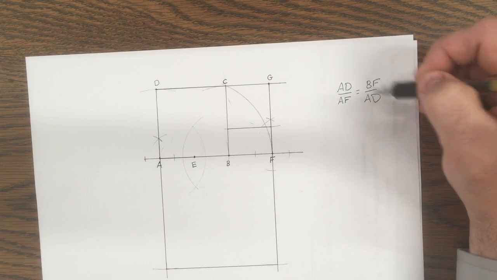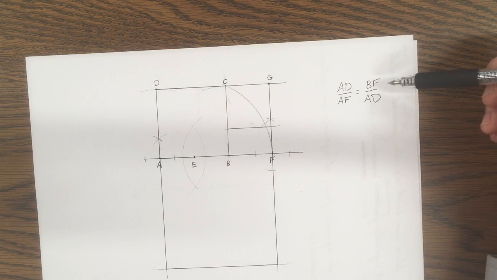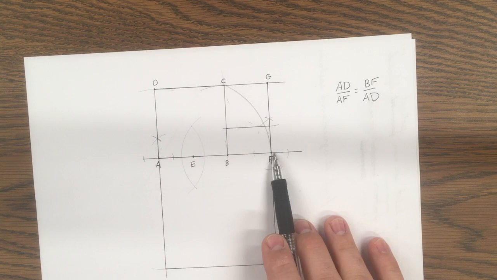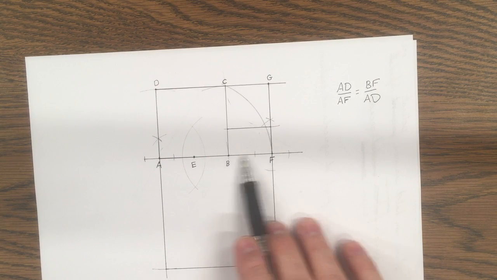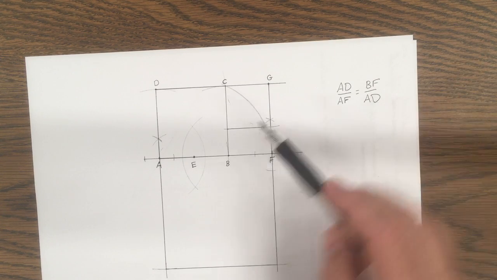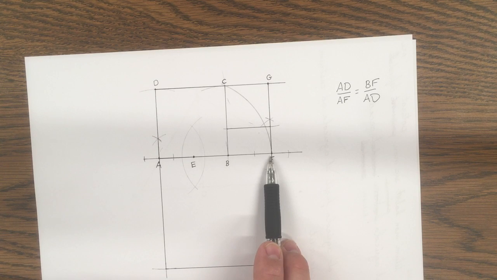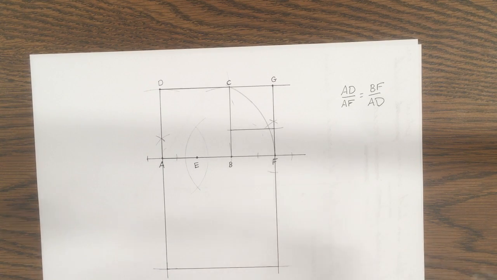And so we actually have here, you see that AD is the geometric mean between the length of the rectangle and the length of the part that is added onto the square. So the height of the rectangle is the geometric mean between the length and this, right? So that's just cool.